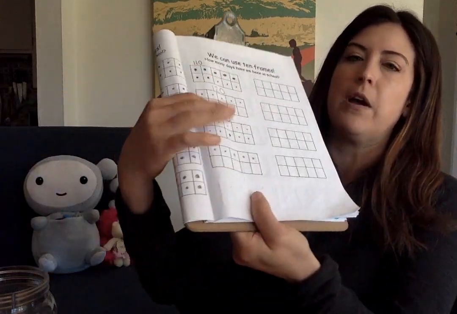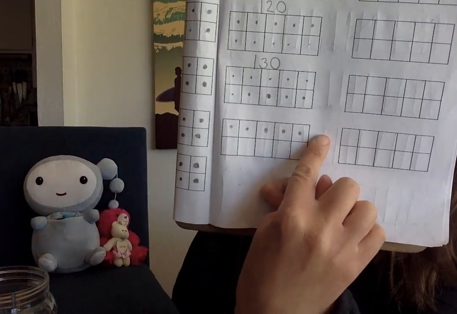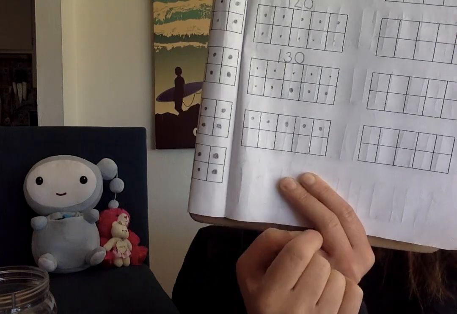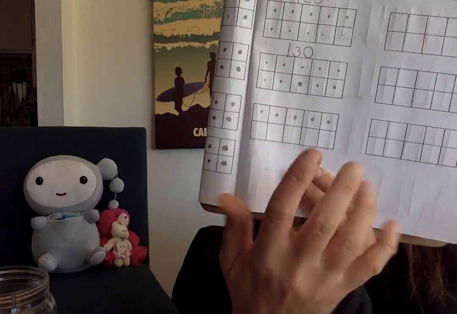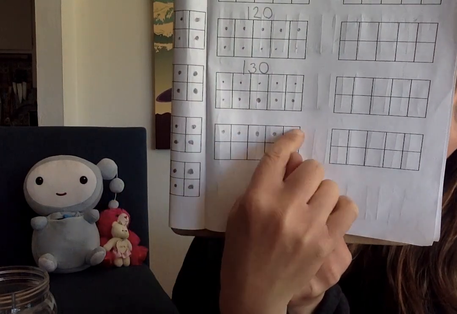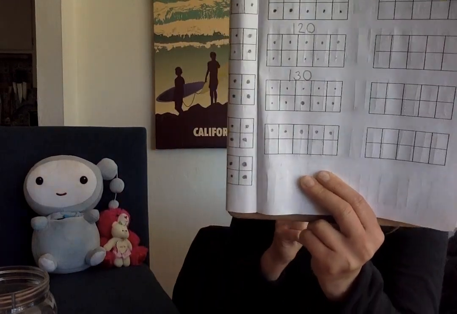Let's look at our 10 frame. The top row's full, so how many are there? 5. The bottom row is all empty. How many are there? 5. So that shows, say it with me, 5 and 5 makes 10.